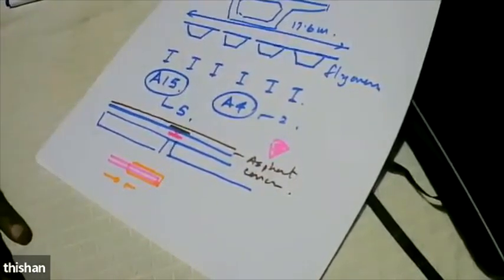But now we have to see how we can design a continuous beam while avoiding all this shock. So that's what I'm going to explain from now onwards.